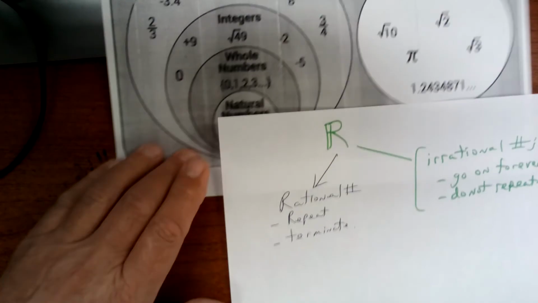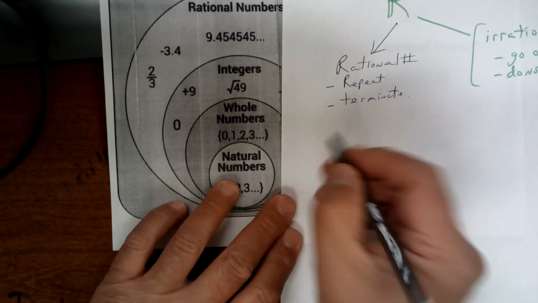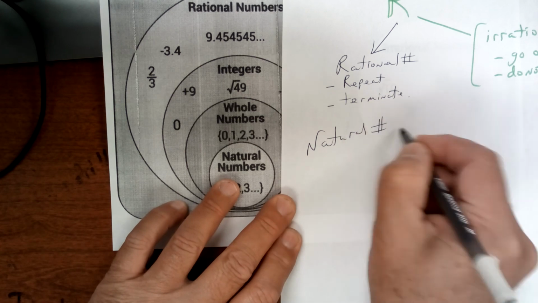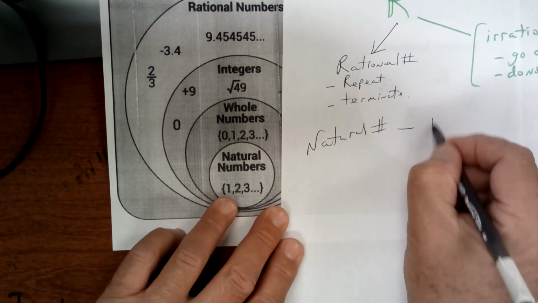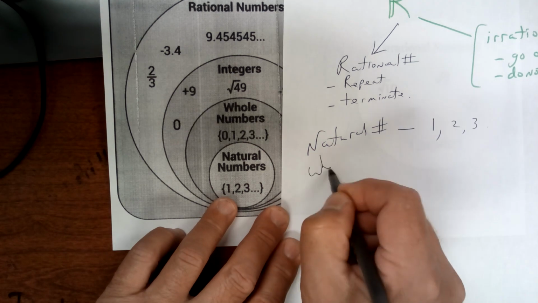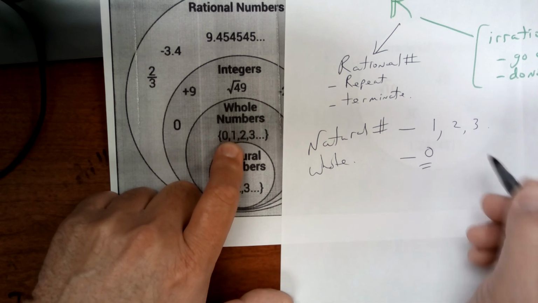There's something called natural numbers, and we're going to write that down. So put natural numbers. Natural numbers start off with 1. There's no 0. Okay? Whole numbers, which is the second one, start off with 0. Okay, that's the only difference between these two.